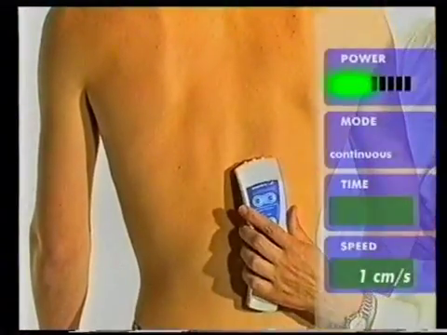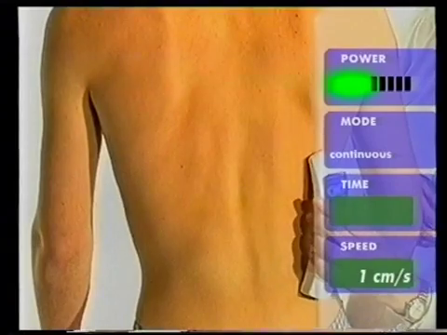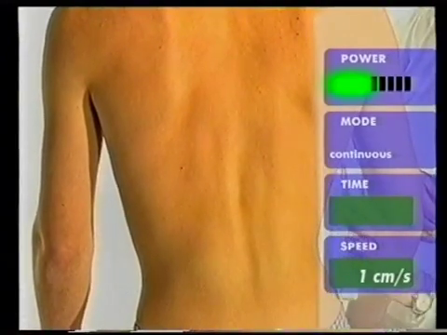The back direct projection of the liver is treated in continuous mode on the comfortable energetic level.